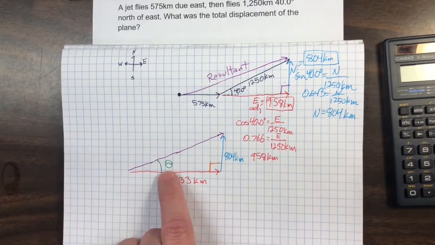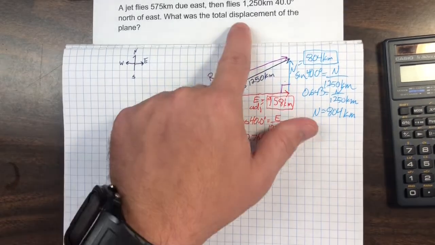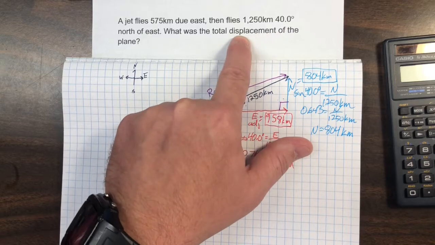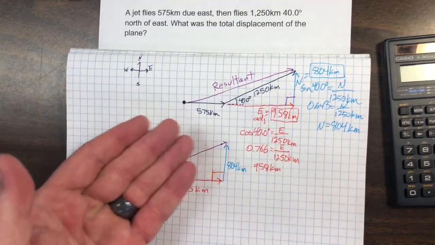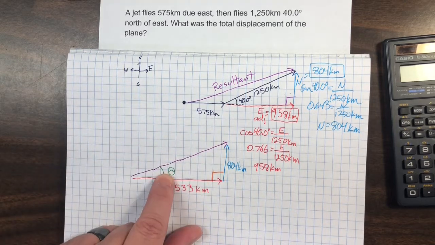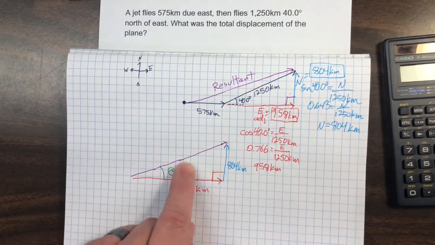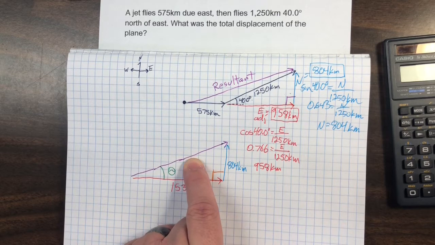I need to know that angle because remember, I'm looking for a displacement. So that has a magnitude and a direction. And I'm not an infant. I can't just say northeast. I can give that angle because I know how to do it. And then I need to know that magnitude.